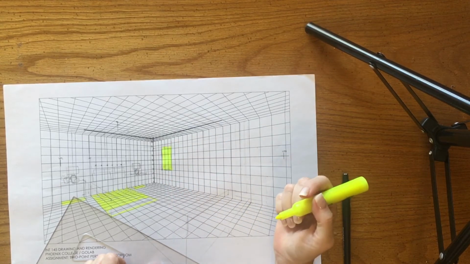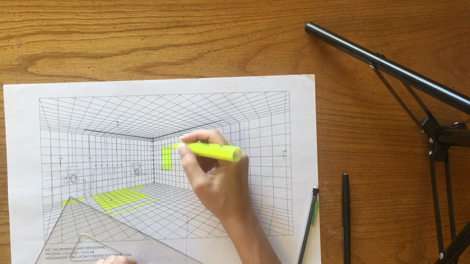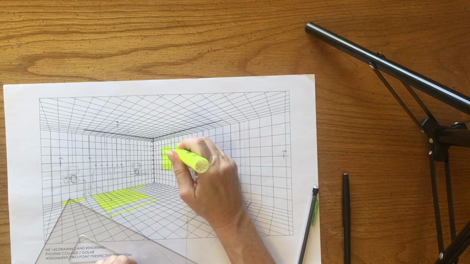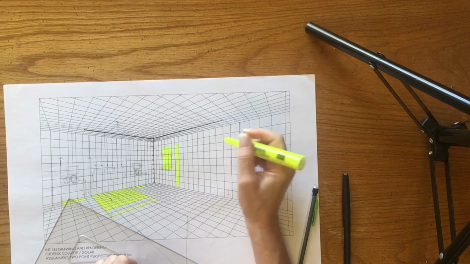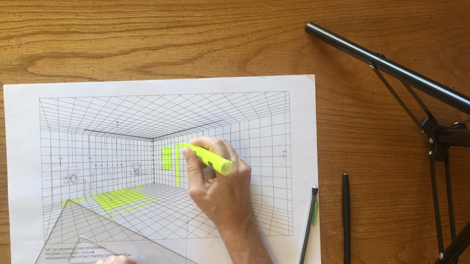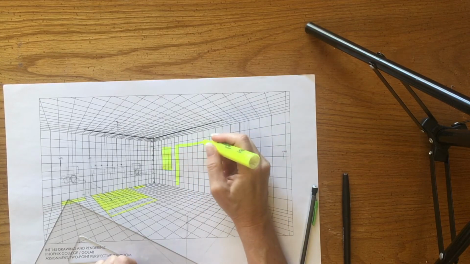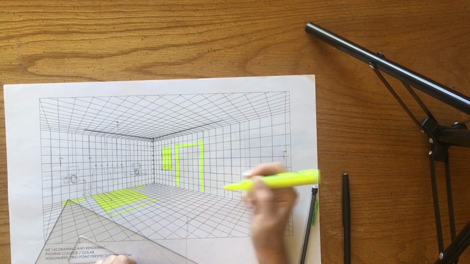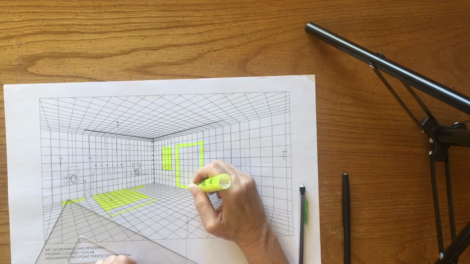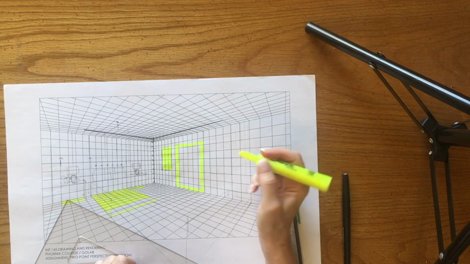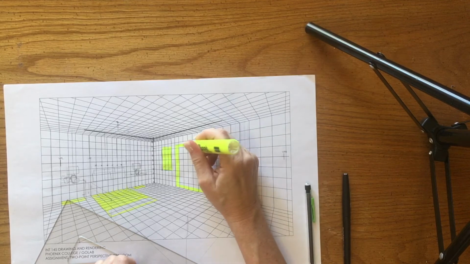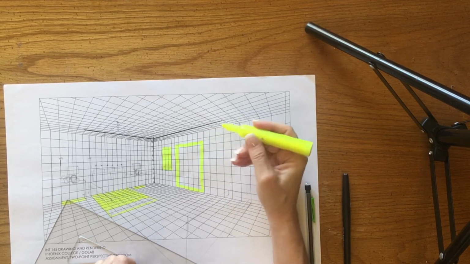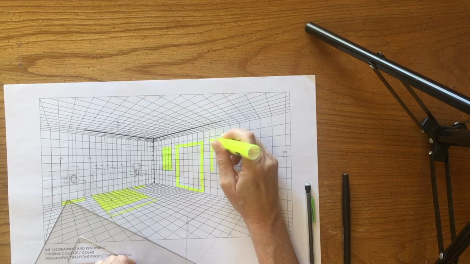There's my first window. And then I'm going to skip a square, so 12 inches. And I'm going to go over 5 feet for a 5 foot sliding door. There. And go ahead and skip a foot again to place your next 3 foot window.